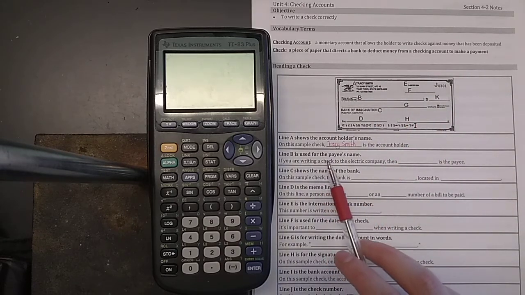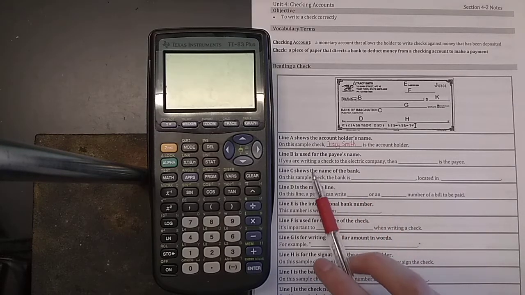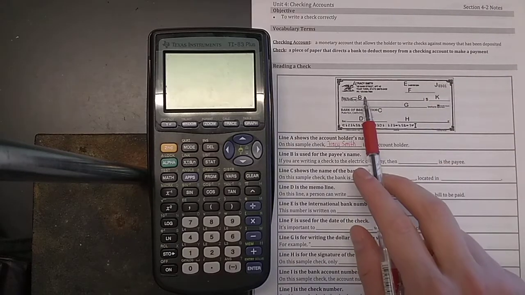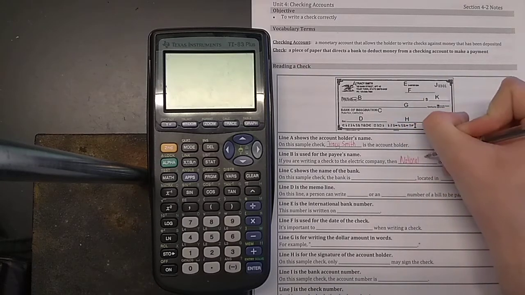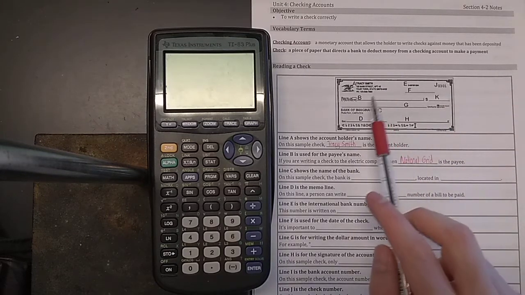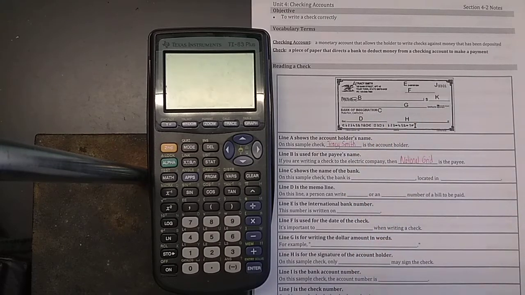Line B is used for the payee's name, who's getting paid by this check. Let's say, for instance, you're writing a check to the electric company. Around here, that's National Grid. So what you would do is write in line B, National Grid. If it was a person, so say, for instance, Steve is getting this check, Steve Smith, I don't know, then it would say pay to the order of, and you write Steve Smith on line B.